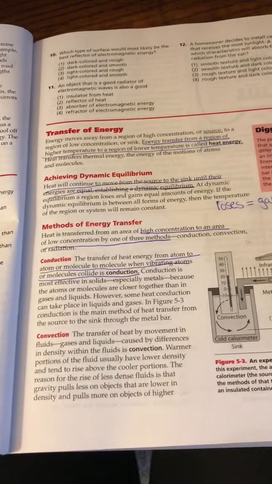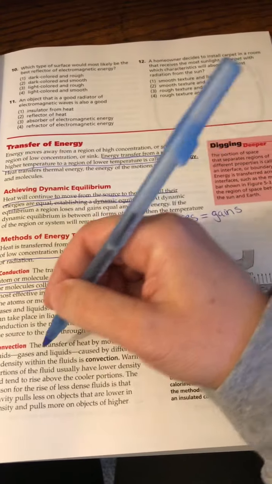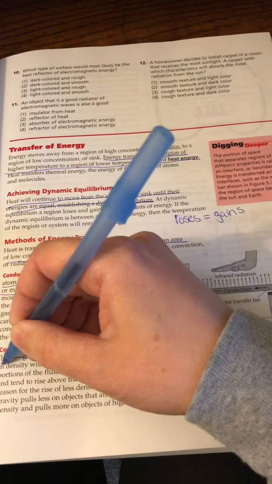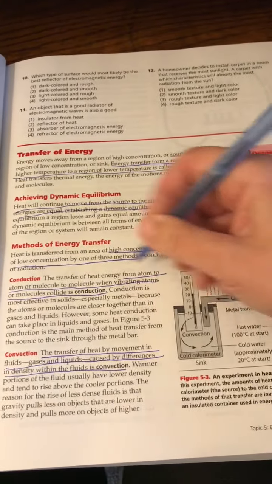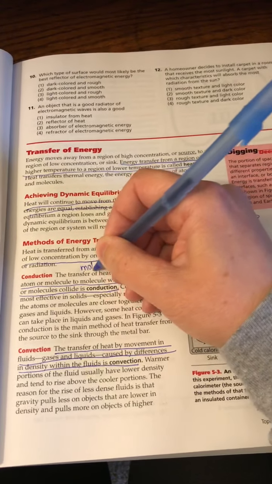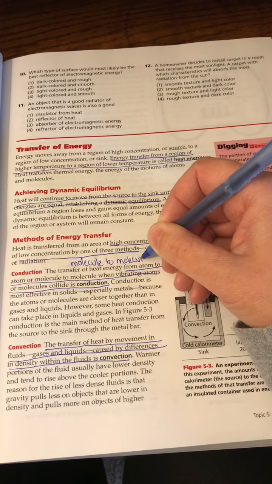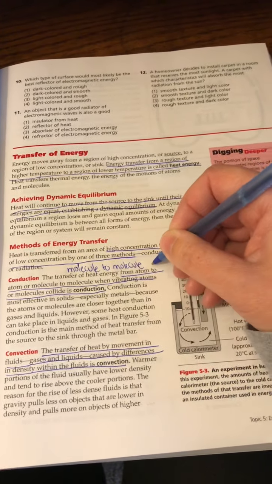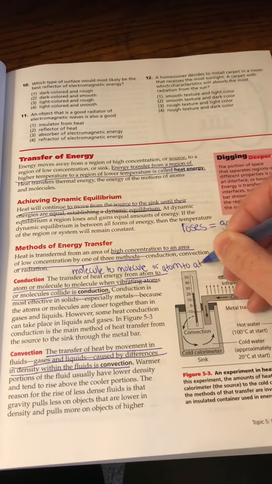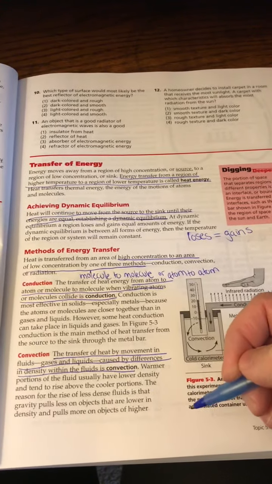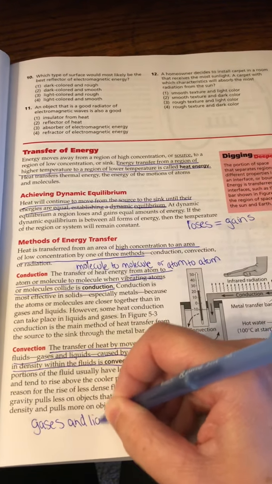Convection. The transfer of heat by movement in fluids, gases, and liquids caused by differences in density within the fluids is convection. So I'm going to make a little note back up here. Conduction is molecule to molecule or atom to atom, and convection is gases and liquids.